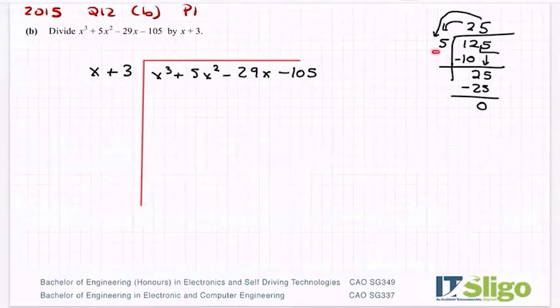Now you can see on this one, it was nice. I just had a 5 to divide in. Here I have an x and a 3, and it's too hard to divide the two of them in. So when we're dividing in, we just look at the x term. So I'm going to go x into x cubed, which goes x squared times.